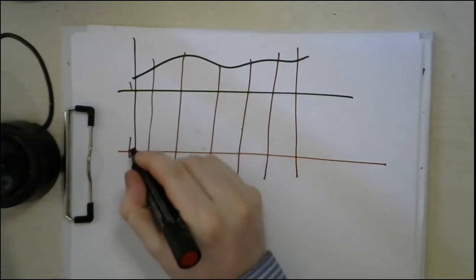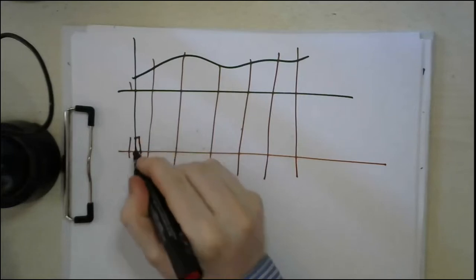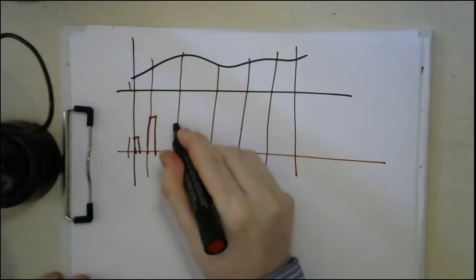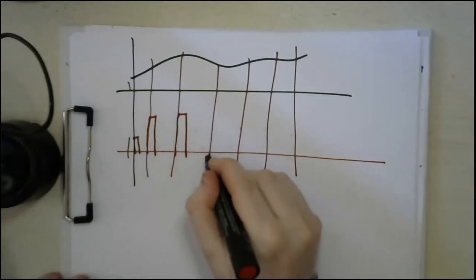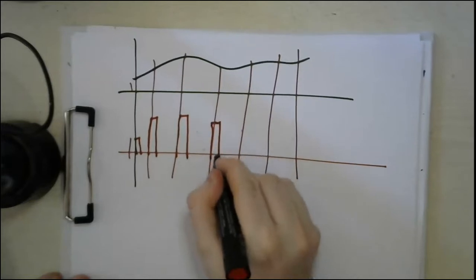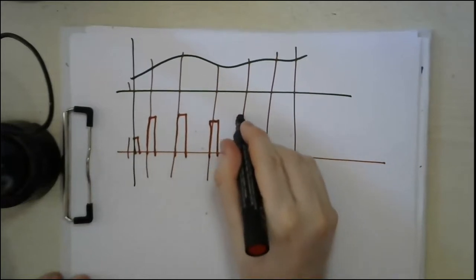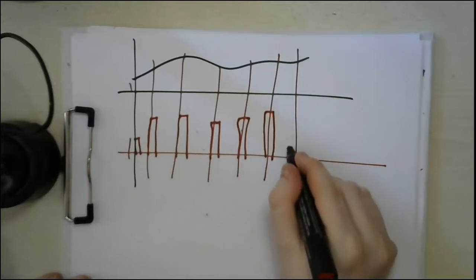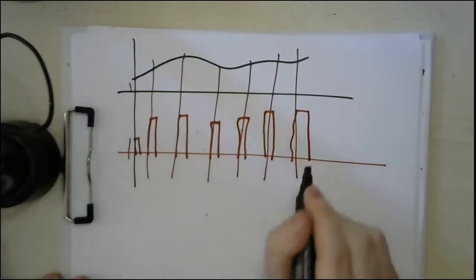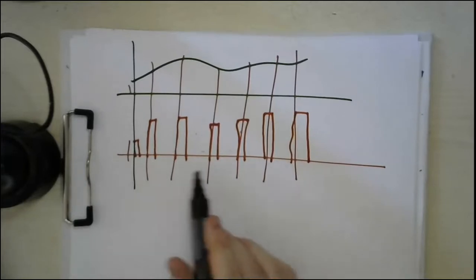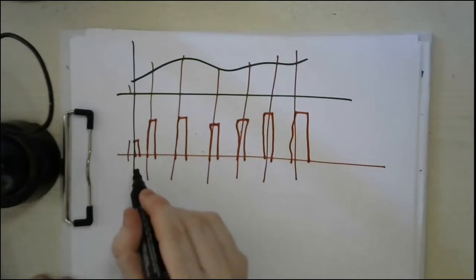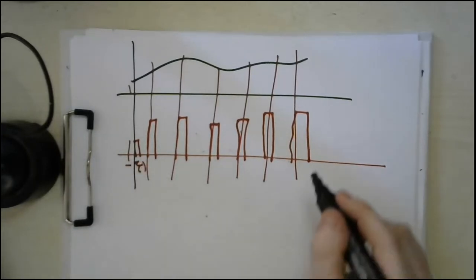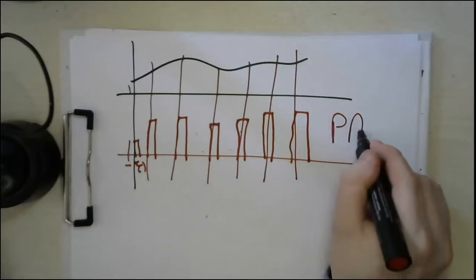You will keep a constant pulse with an amplitude proportional to the message. Sorry for my very bad drawing. All these impulses should have the same duration. So this is what's called the PAM, or the pulse amplitude modulation.